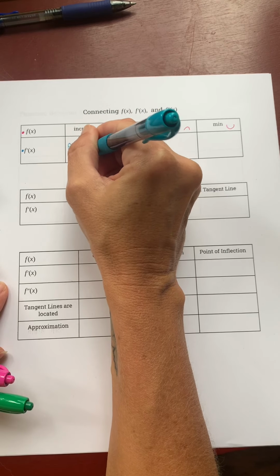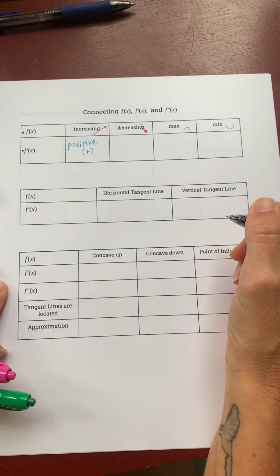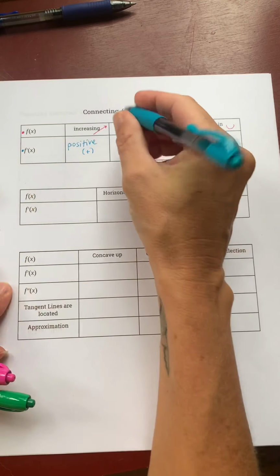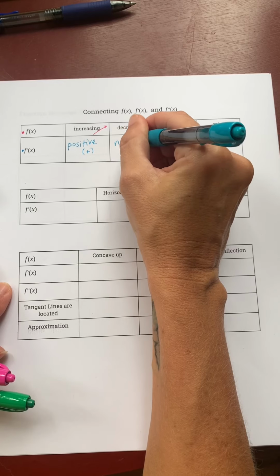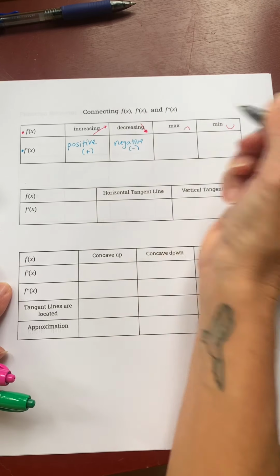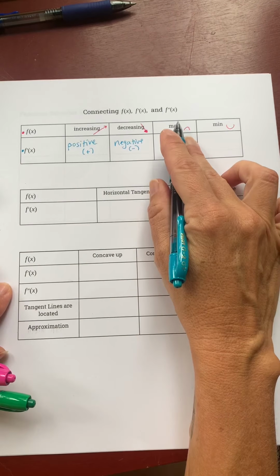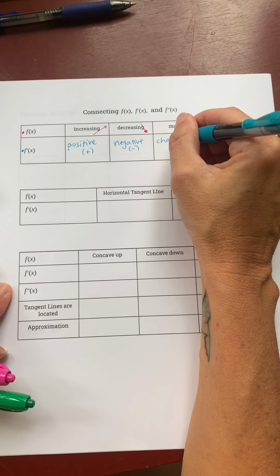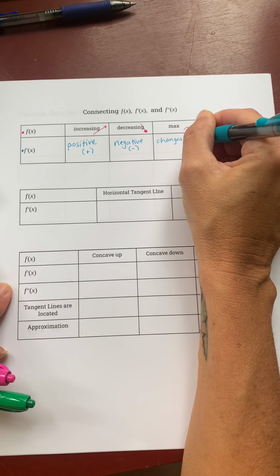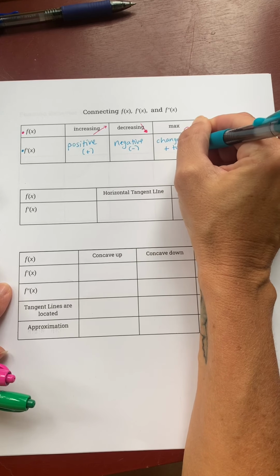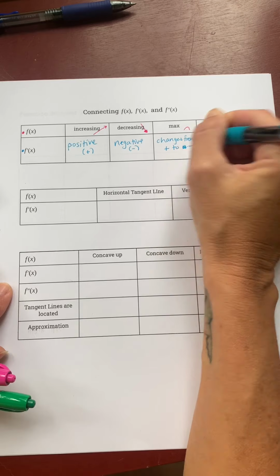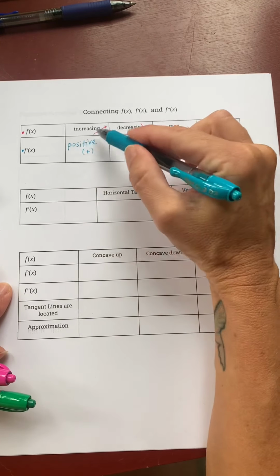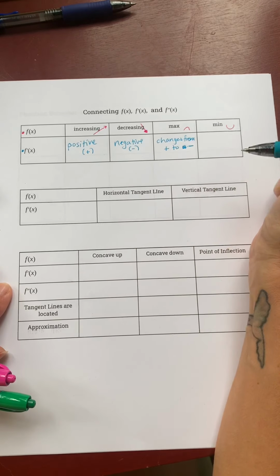And I can also just put a plus sign that would indicate that I understand positive. When f of x is decreasing, the first derivative is negative. And when f of x has a max, that means the first derivative changes from positive to negative. So the first derivative goes from positive to negative, which means the function will go from increasing to decreasing, and therefore we have a max.